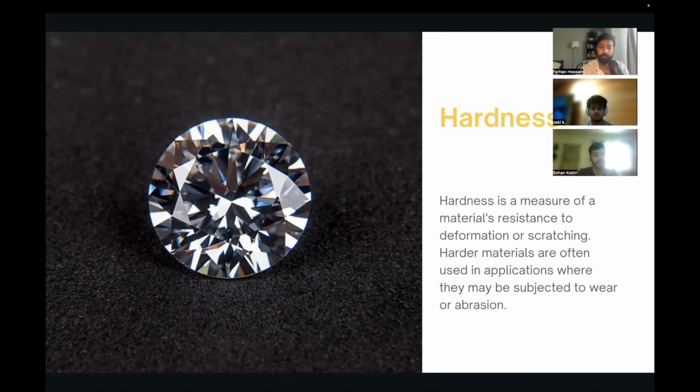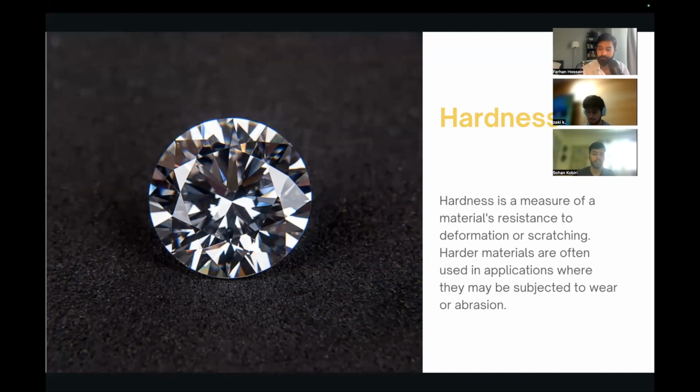If you take a knife and try to scratch the screen of your phone, you can't, because the phone screen is harder. But a grain of sand will scratch the phone screen, and a diamond can scratch the grain of sand. So there's a scale, and there's a benefit to having it harder or less hard. We won't talk about that in this particular lecture, but something to consider.